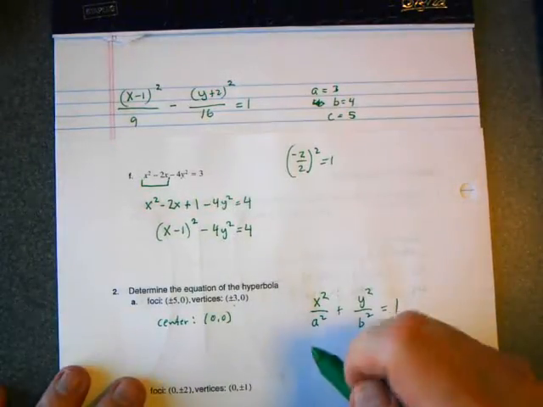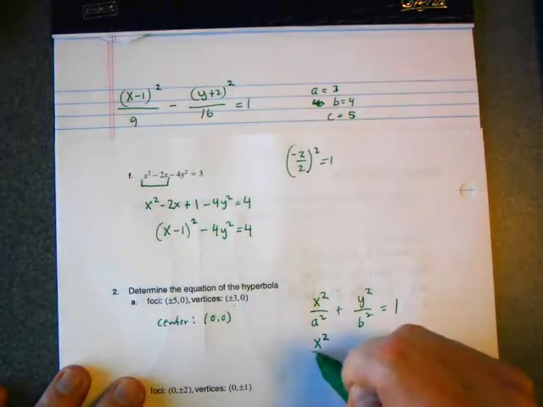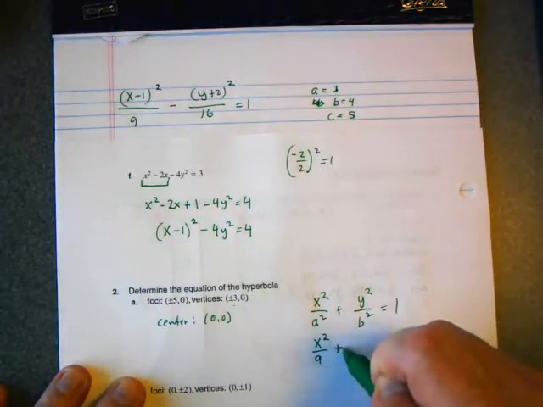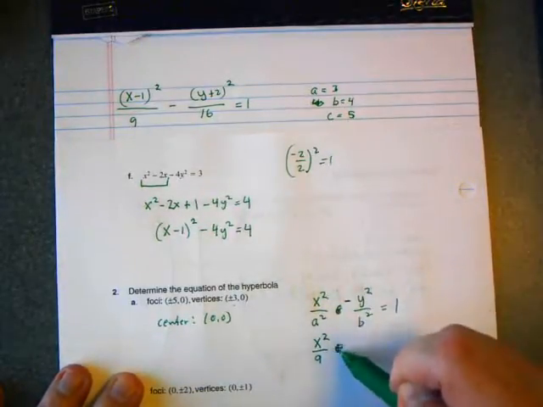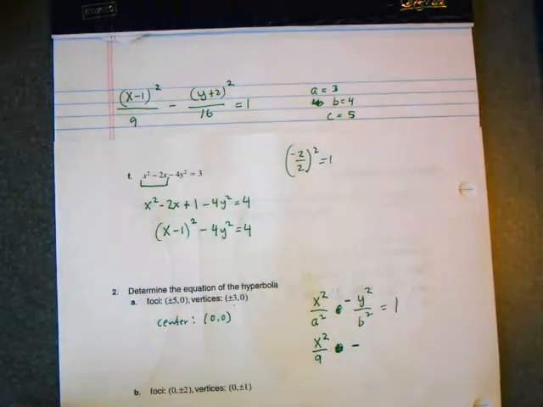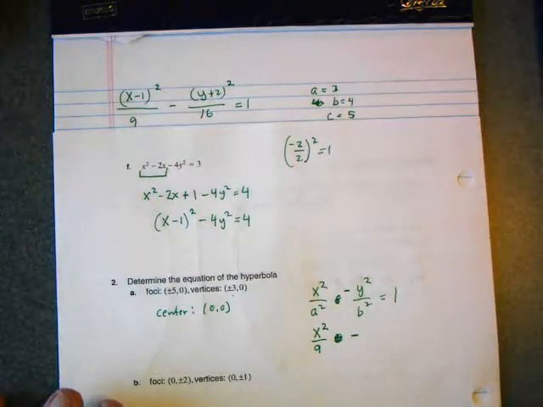The a number is 3. How do you know the a number is 3? Because the vertices are plus and minus 3. That should be a minus there. Oh, mackerel, that's a minus there. Do I know the B number? No. But can I find the B number? Yes. How can I find the B number?